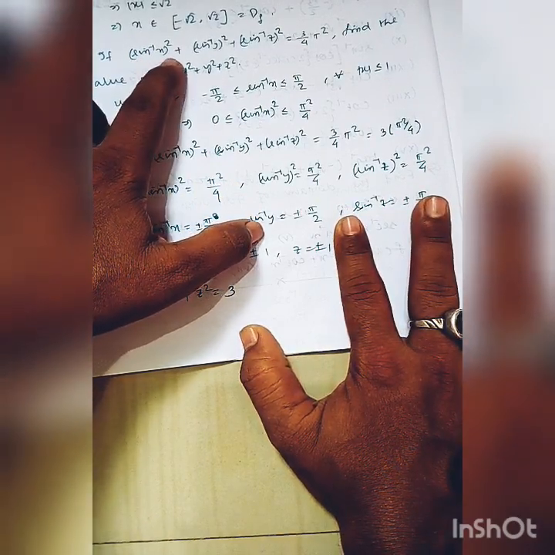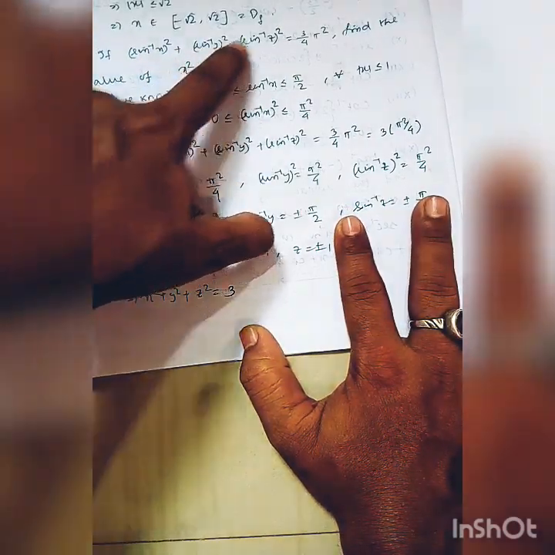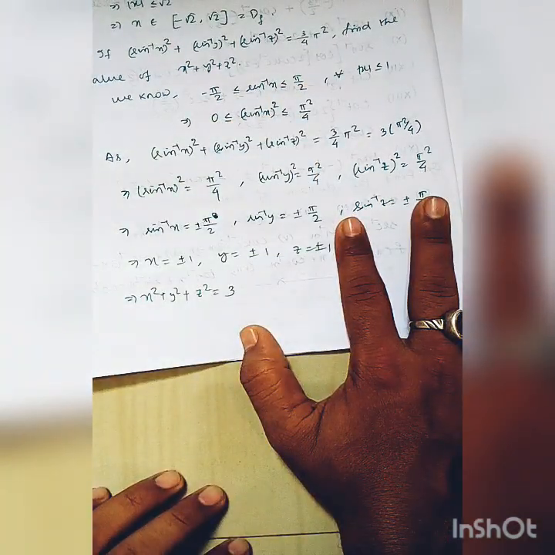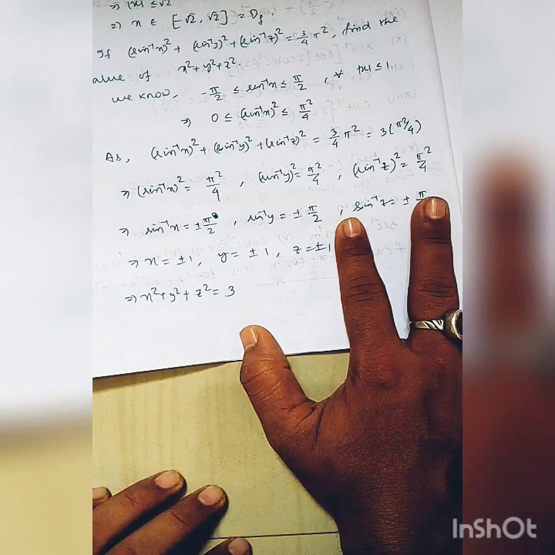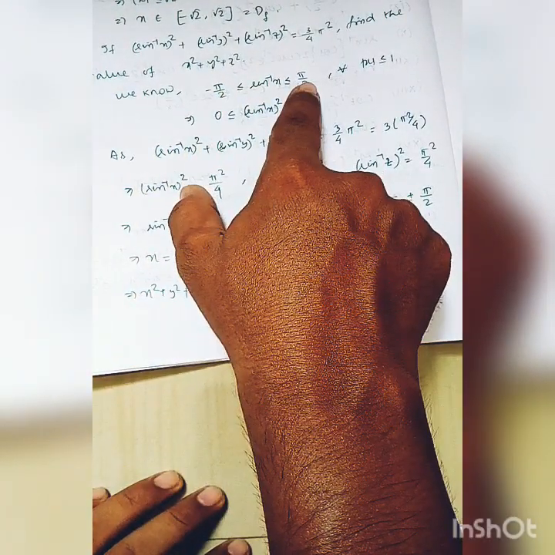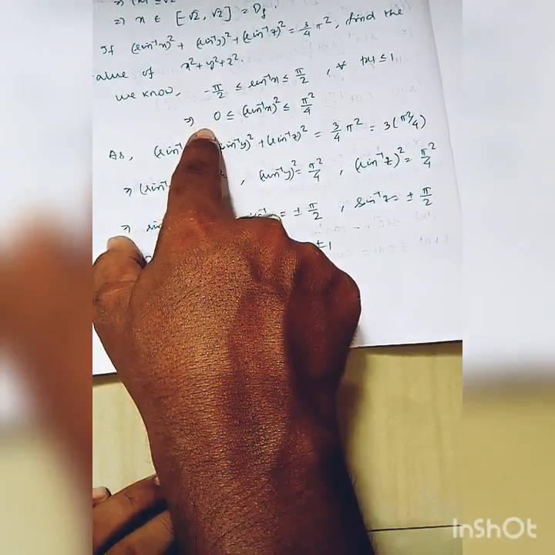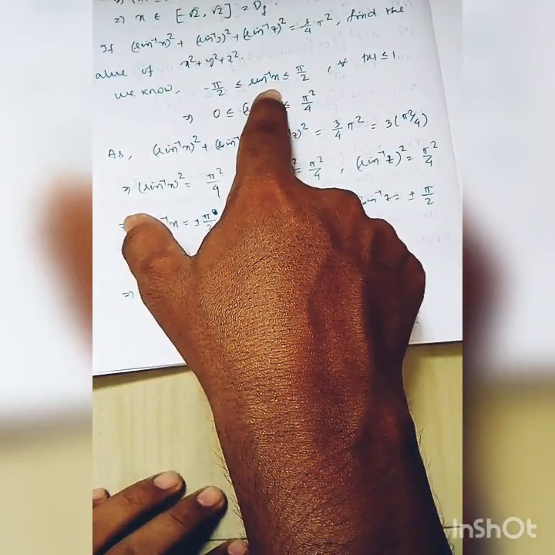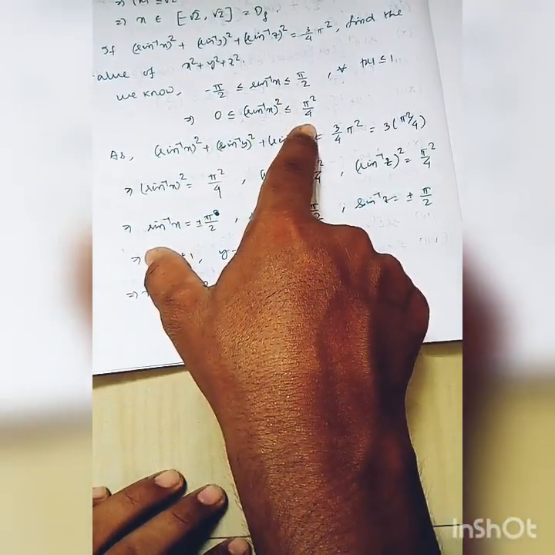If (sine inverse x) whole square plus (sine inverse y) whole square plus (sine inverse z) whole square equal to 3 by 4 pi square, find the value of x square plus y square plus z square. We know that sine inverse x lies between minus pi by 2 to pi by 2. So obviously by squaring each term, (sine inverse x) whole square lies between 0 to pi square by 4.